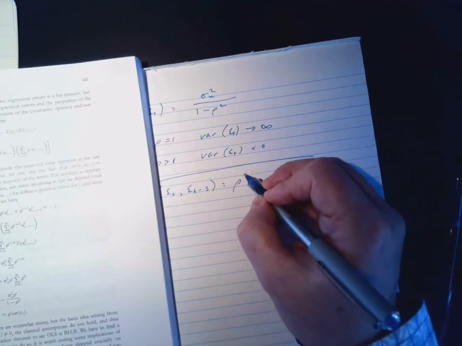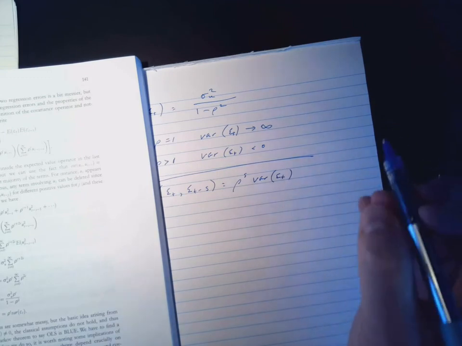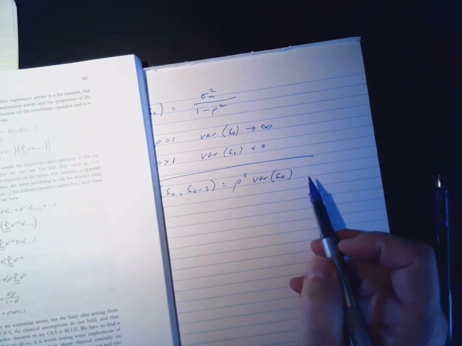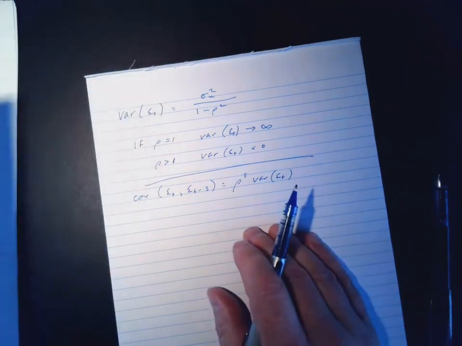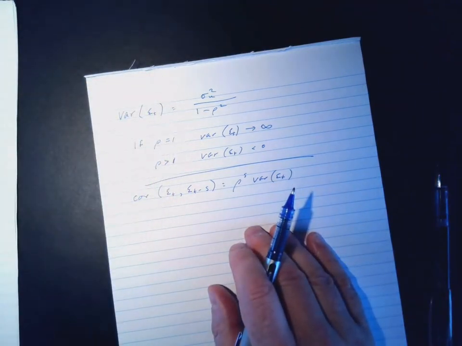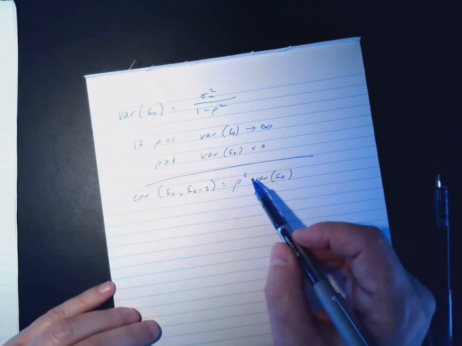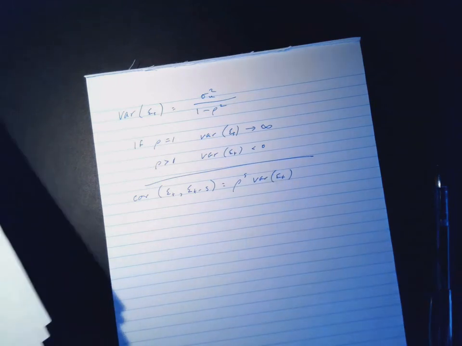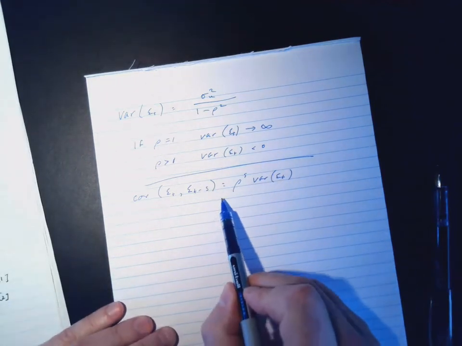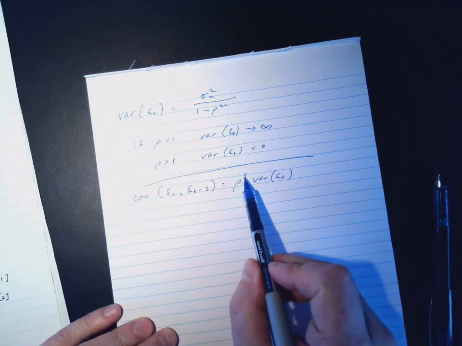It reduces to rho to the power of s times the variance of epsilon. And that's nice when you have messy expressions that reduce to simple expressions. So that covariance has rho to the power of s.